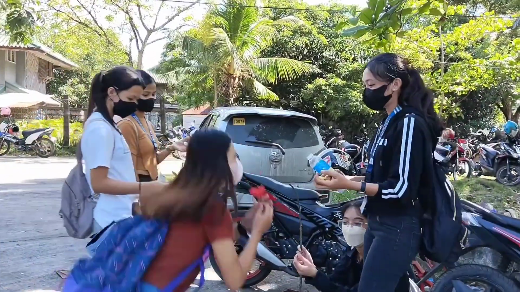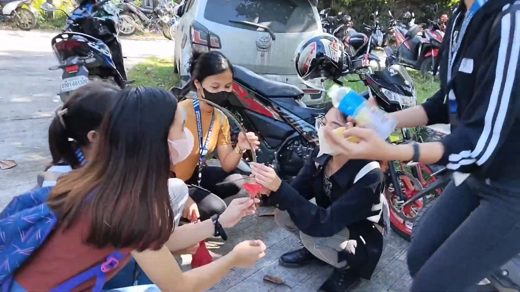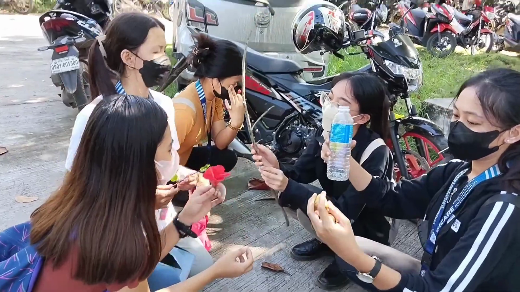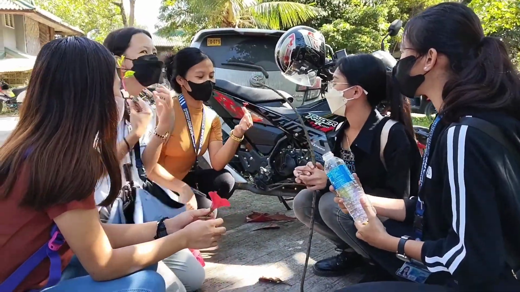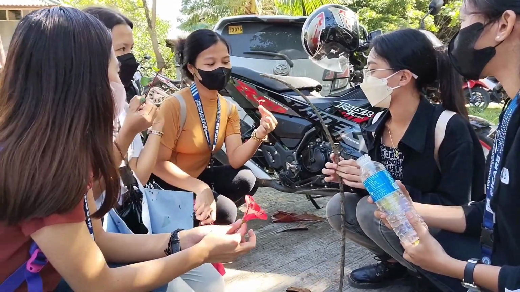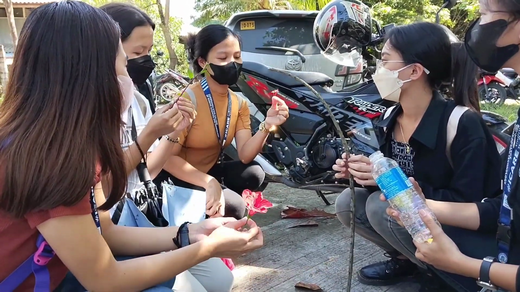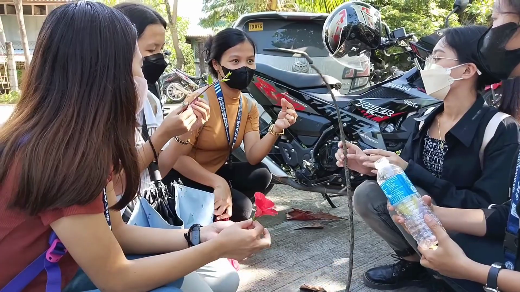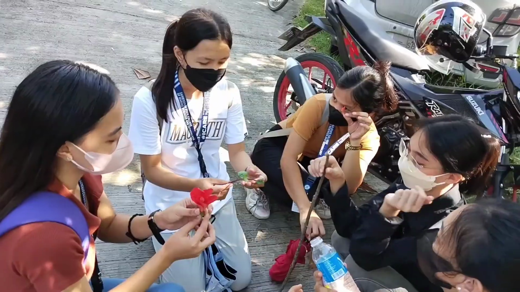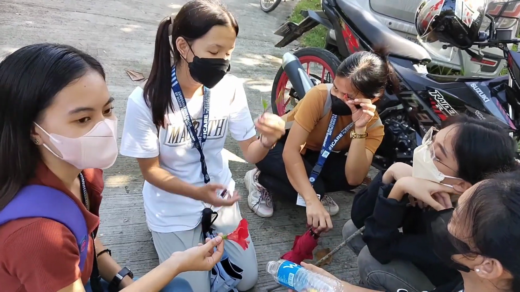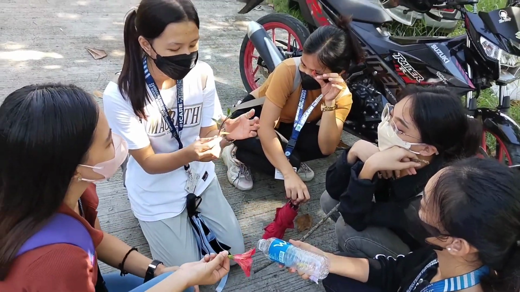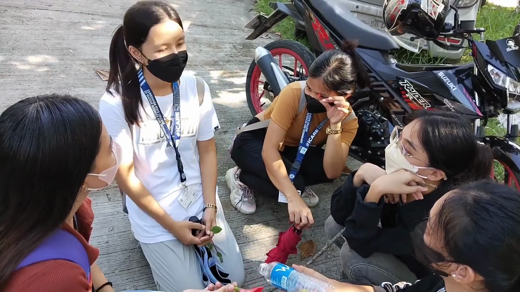What have you guys found? So I have found this dry tree branch. What about you? Mine is, I picked this santan. Santan looks small, yet it's beautiful. Yes. And look, I found Malabar nightshade and its stem is violet and the leaves are green.